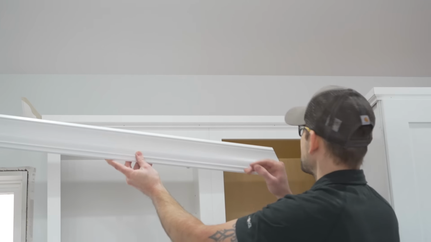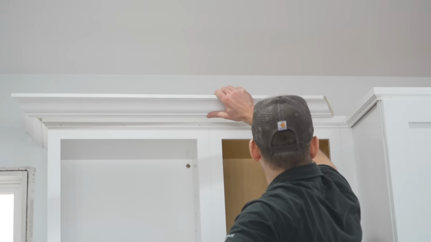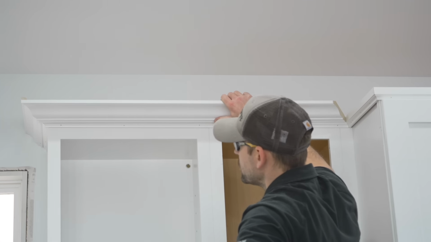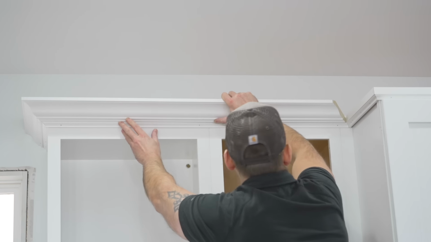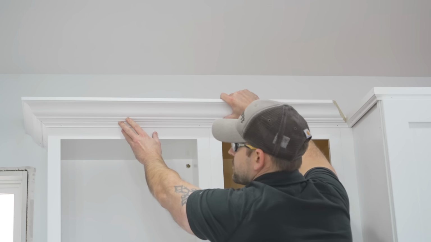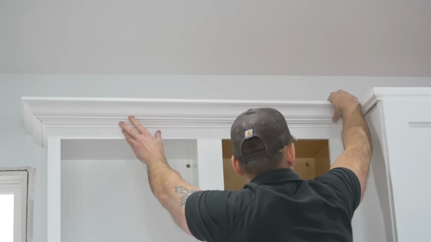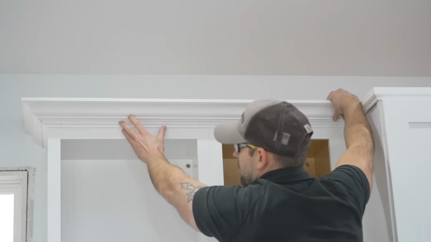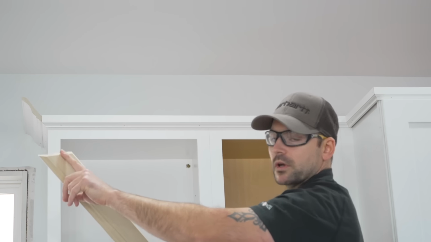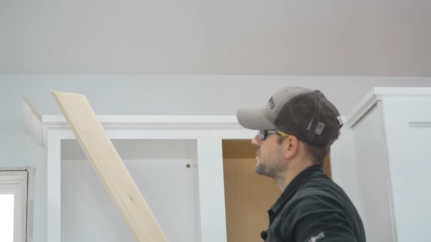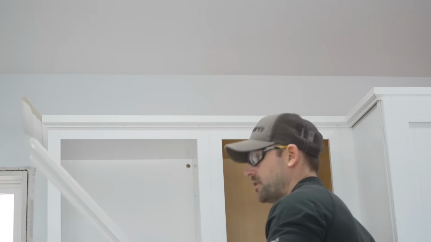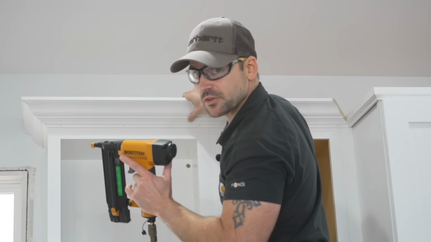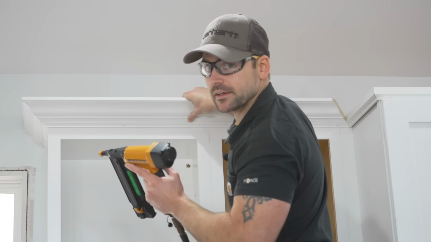I now have this piece cut, and I'm going to dry fit it before I use any kind of wood glue. If we set it up there, it looks like it's going to work just fine. All right, nothing wrong with that. So what I'm going to do now is go ahead and put a little wood glue on the end of this, so that we have a nice wood glue joint, which adds security. And I'm just going to continue the same reveal and nail it into place.